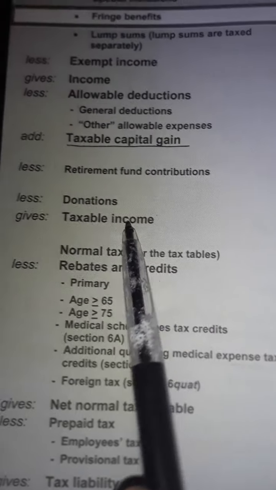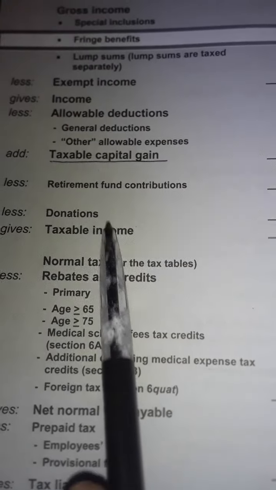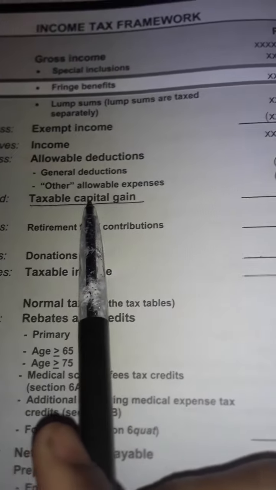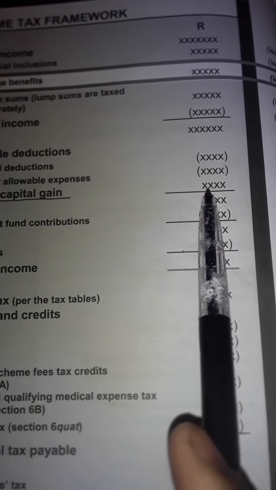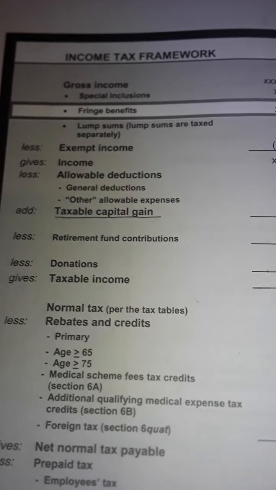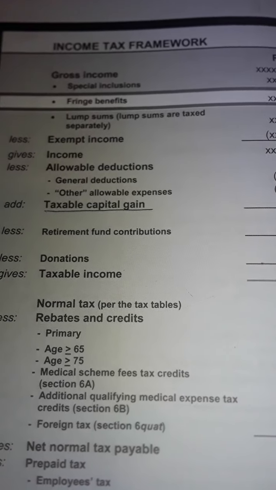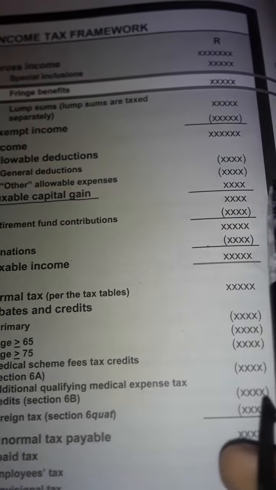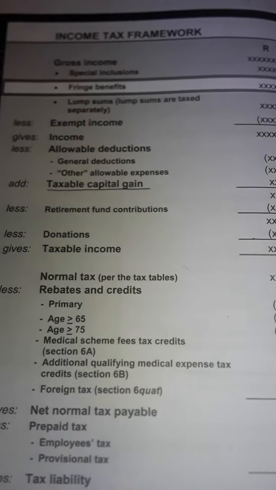You would add it here on your taxable capital gain if you were doing an income tax framework, because capital gains tax is not a separate tax. So this is where you would have that amount.